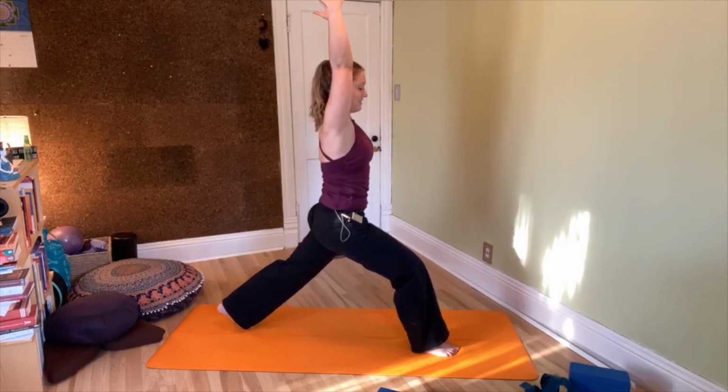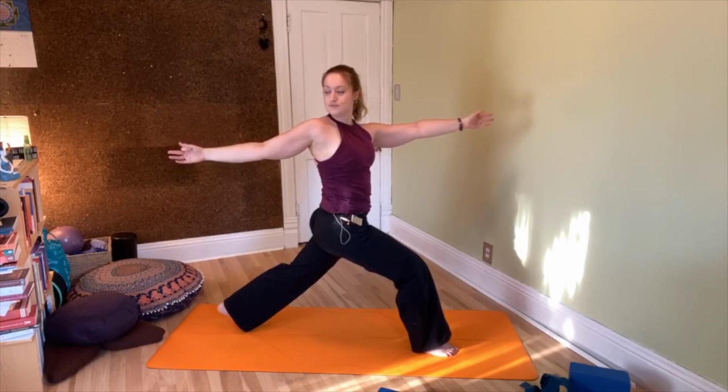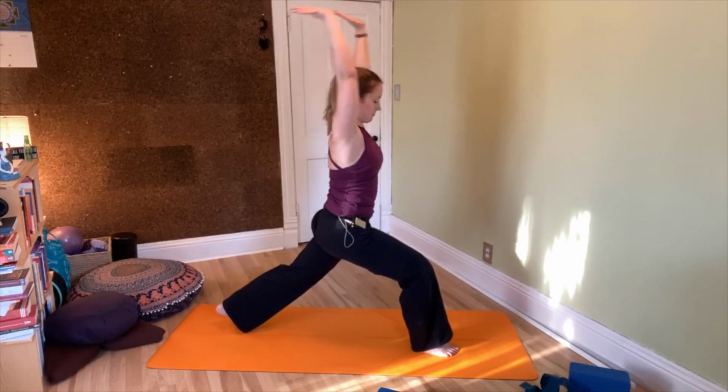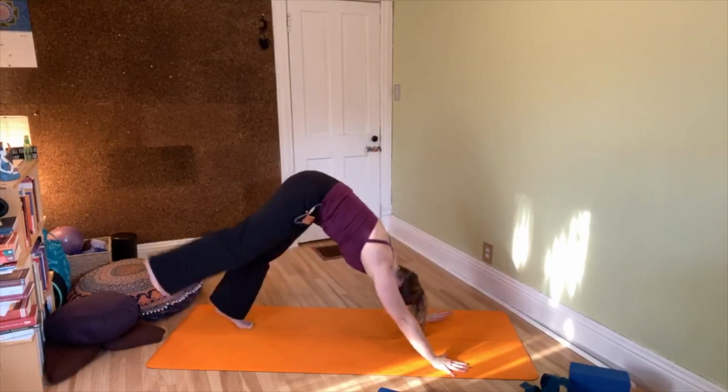Inhale, straighten, and twist. Left arm forward, right arm behind. Inhale, heart forwards, arms lift. Fold, hands down around right foot. Right leg back to three-legged dog. Open hips if you'd like.